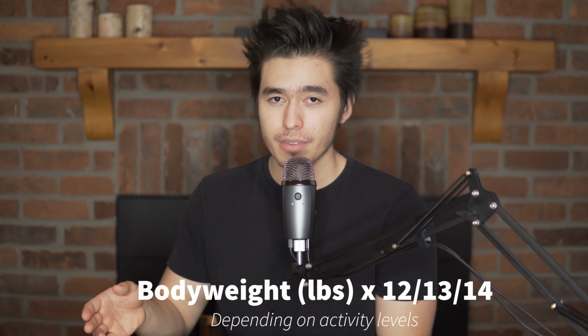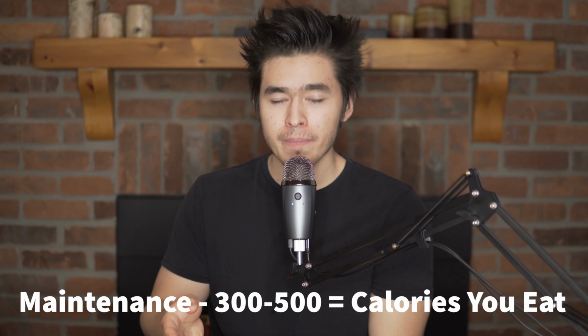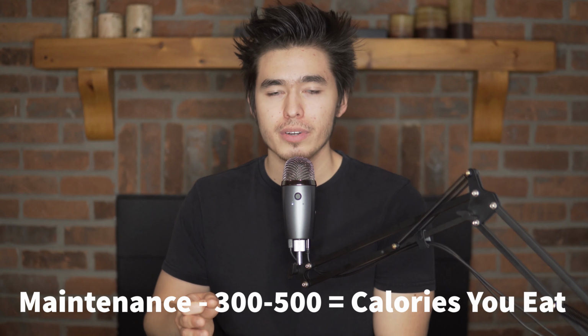That depends on your activity level, right? 12 is the lower end if you're less active, and then 14 is the higher end. So that gives you your maintenance calories. And then from there, subtract 300 to 500. And I'll explain what that 300 to 500 number is.